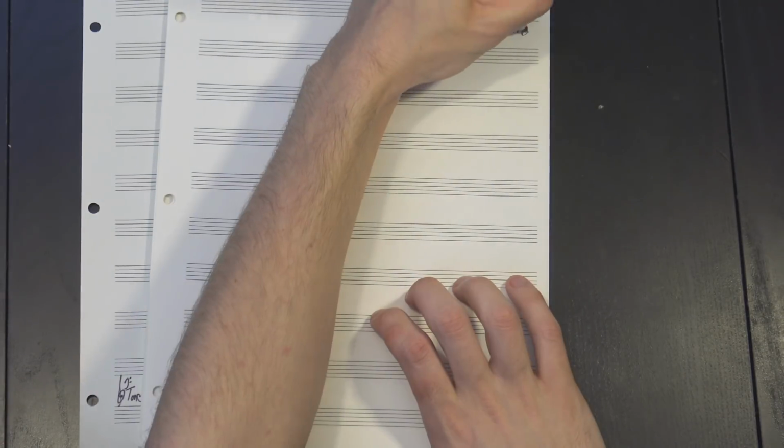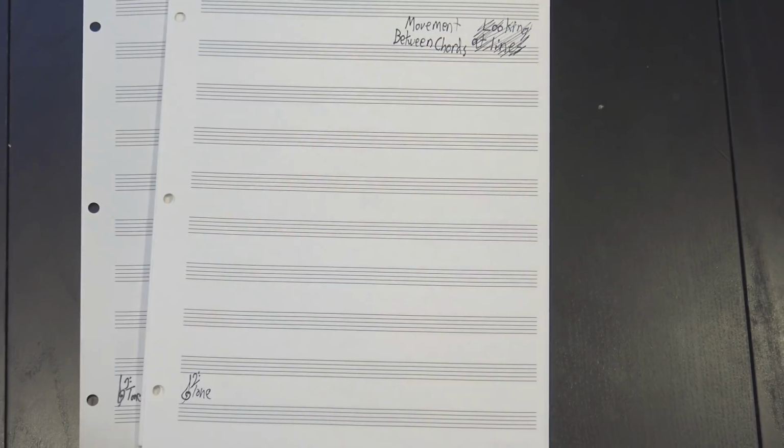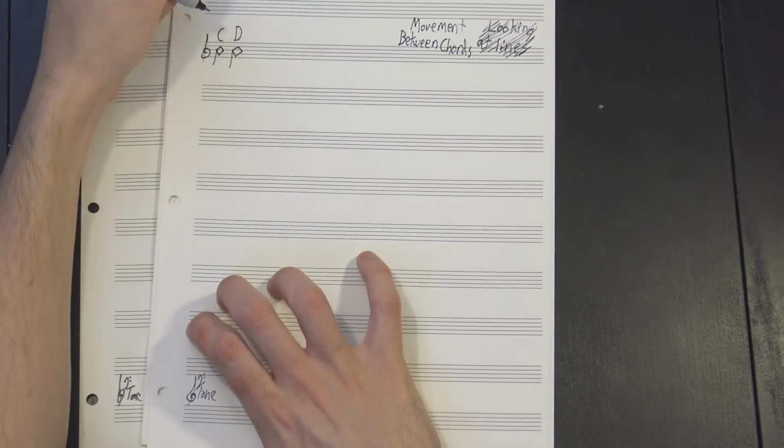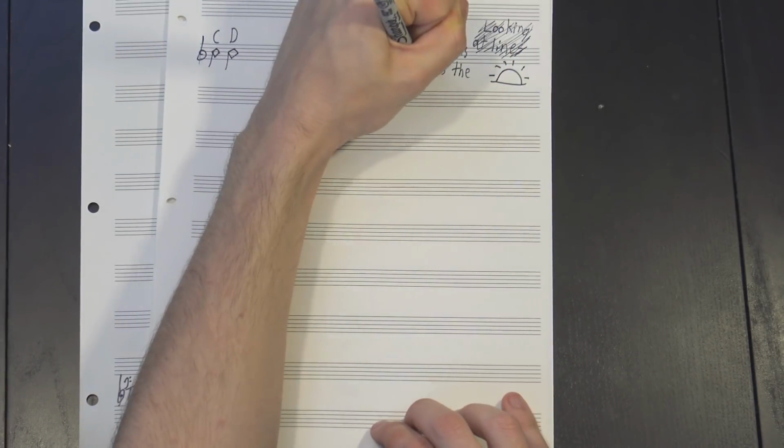For this section, I think looking at lines is a little less useful. More important is the movement between the chords. For instance, the move from C major to D major is interesting because it's very uncomplicated. Everything moves up exactly the same amount.